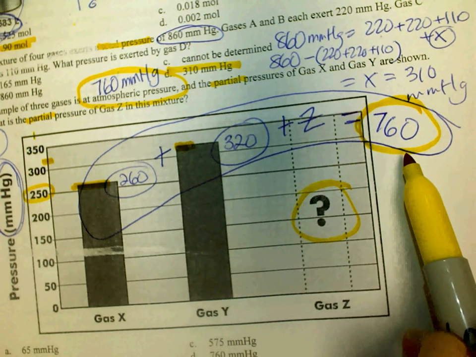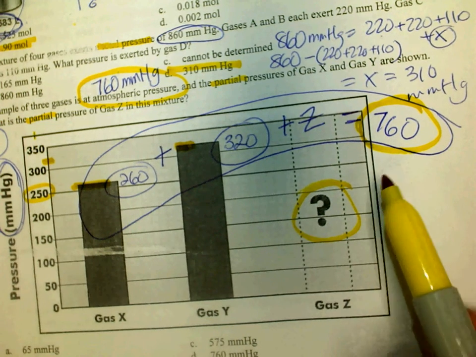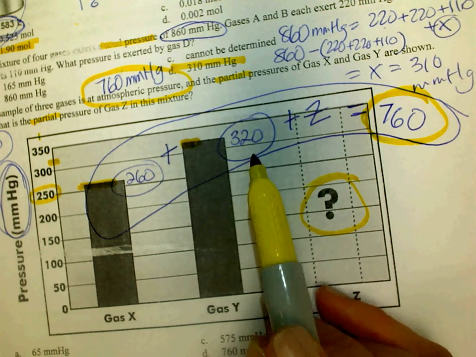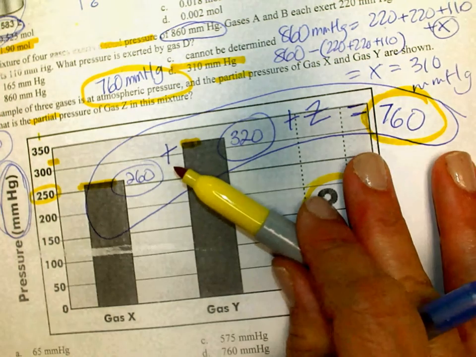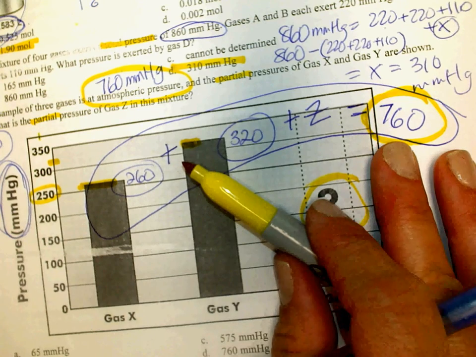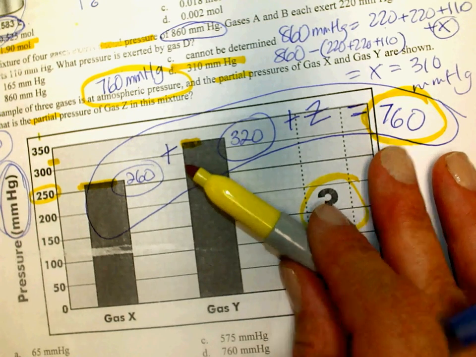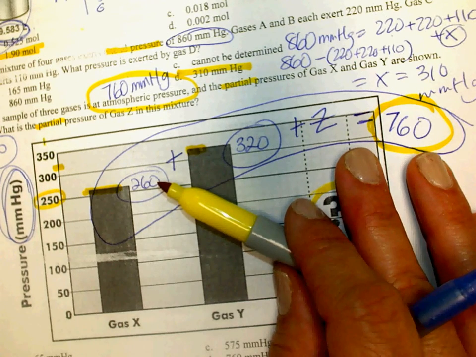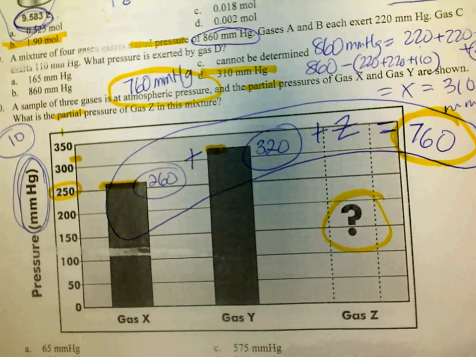Do you know why I'm giving you graphs, guys? You're going to see this in the SAT, on the ACT. Graph reading is a big part of your future.